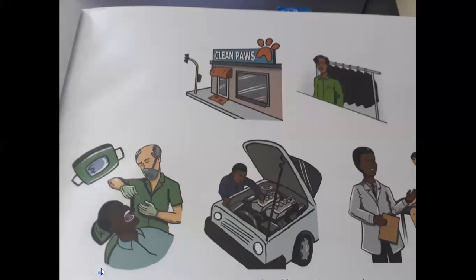Then on the left-hand side at the bottom, there's a dentist. Next to it is a guy that's busy with car repairs, so that will be a mechanic. And then next to it, there's a doctor, busy with a consultation. So all these are examples of service enterprises, service businesses. They render a service to the public.